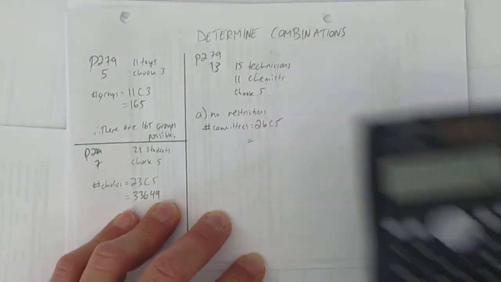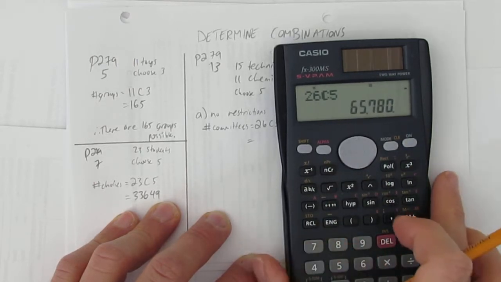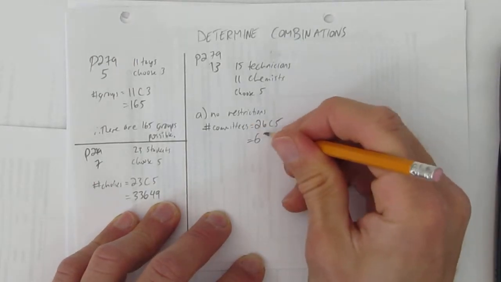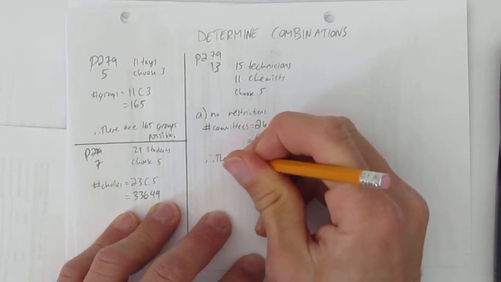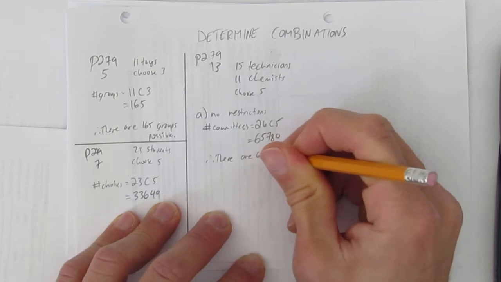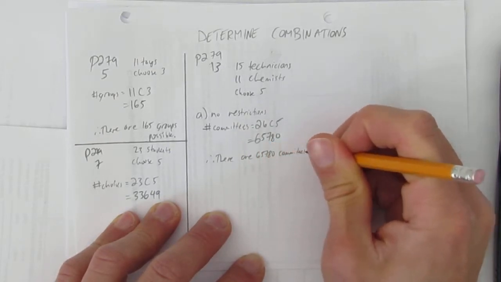Again, pull out the trusty calculator, 26, choose 5, and you get 65,780. Therefore, there are 65,780 committees possible.